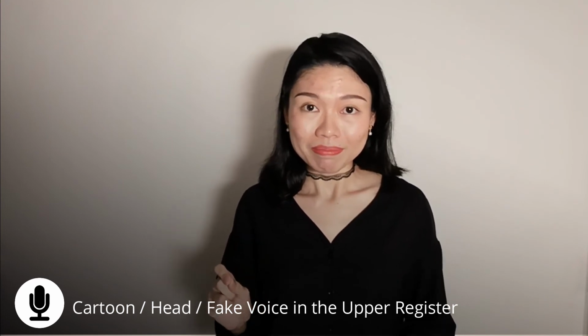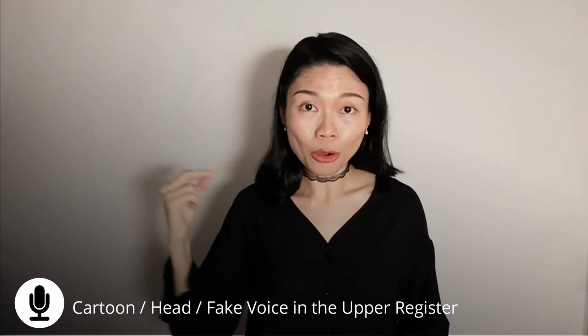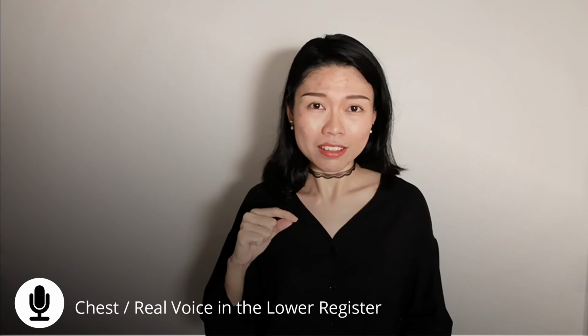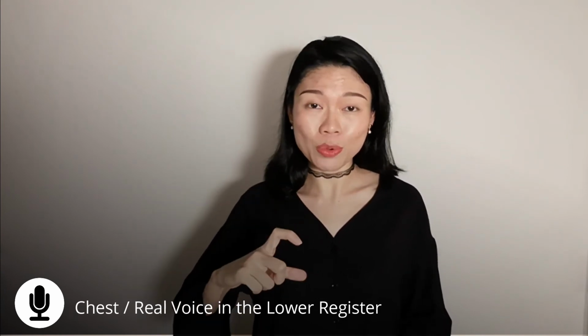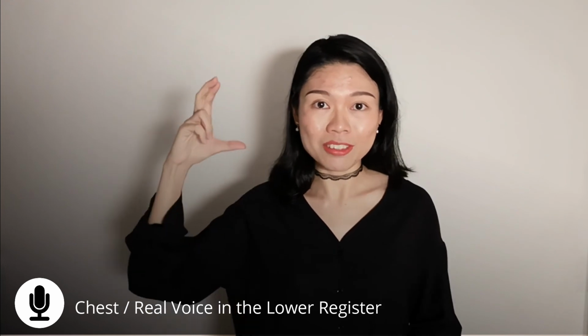But when you already have this register, don't forget to add in your chest voice. The ratio of chest voice has to be higher when you're using your fake voice, because it is going to be easier for us to sing in the higher register. Of course, there are other factors to sing our middle upper register with success.